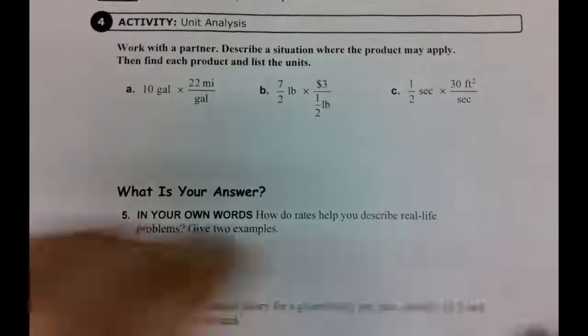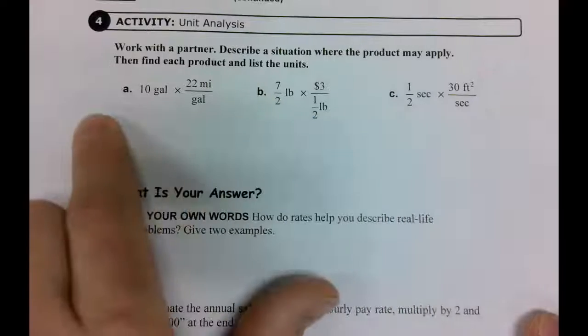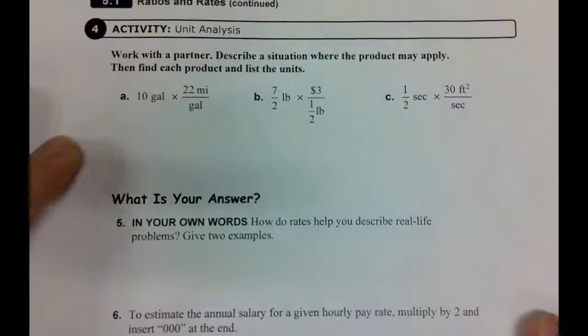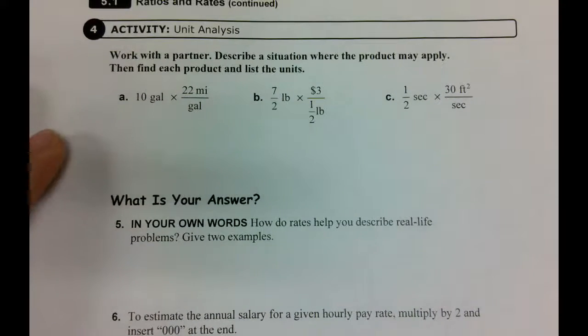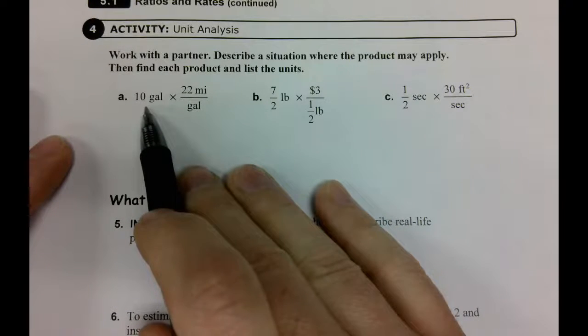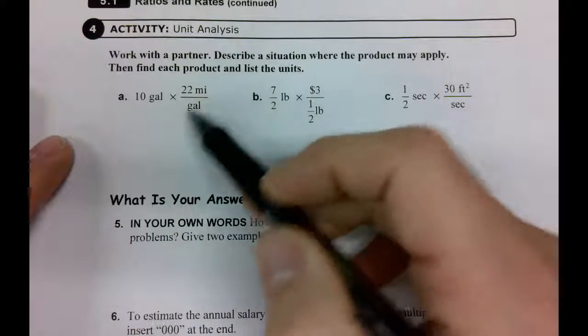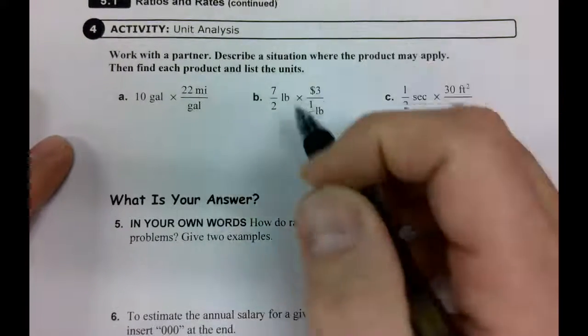Now this next page, we're going to go over very quickly because on our assignment we've got some like this, but they're not in our notes. It says work with a partner. Don't worry about that. We're going to go very, very fast. So if you know that you've got 10 gallons in your vehicle, and you know that your MPG, your miles per gallon, your fuel economy is 22 miles per gallon, how far can you go?